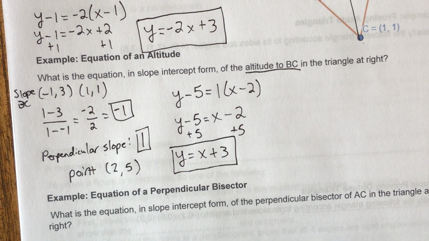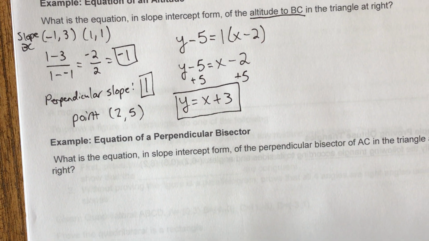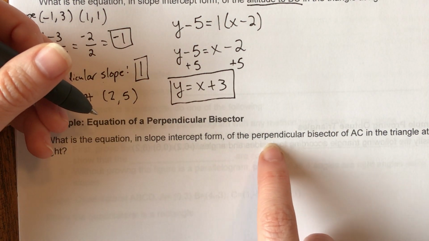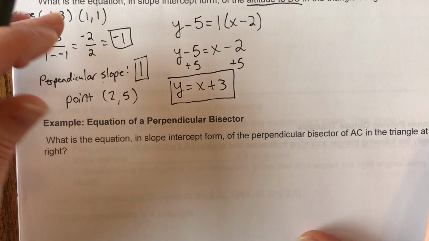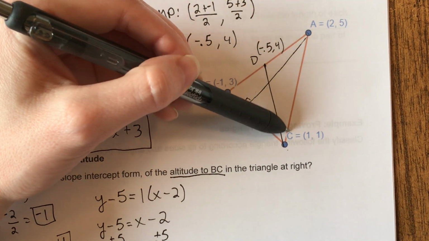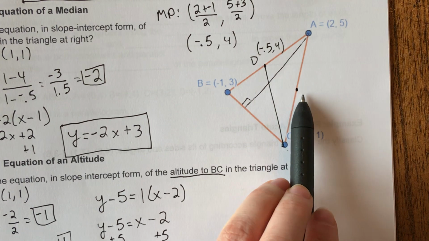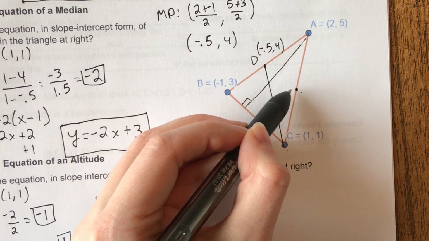And then finally, this is something we haven't talked about yet. There's another kind of line that goes through a triangle. There's the third kind of line that goes through a triangle. It's called the perpendicular bisector. The perpendicular bisector is the line that is perpendicular to a side of its triangle at its midpoint. So bisector means midpoint, perpendicular means perpendicular. So in this case, it says the perpendicular bisector of AC. So we're talking about side AC, and we're talking about a line that goes through the midpoint of AC and is perpendicular to it. So make a right angle here.